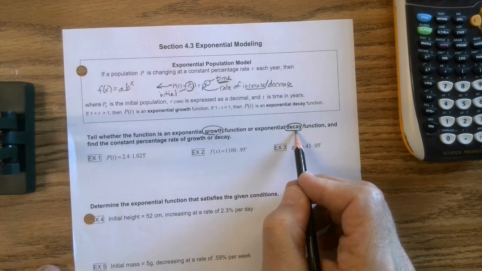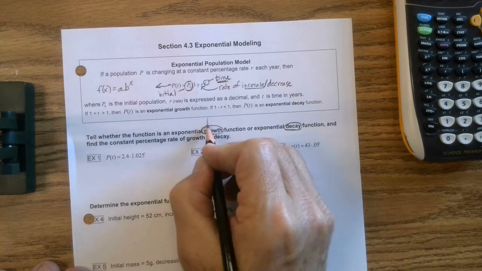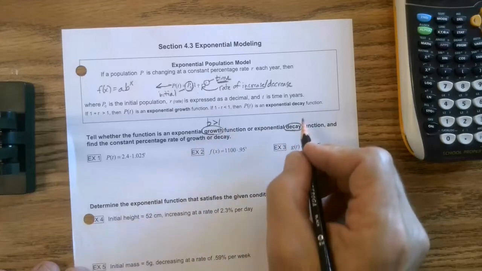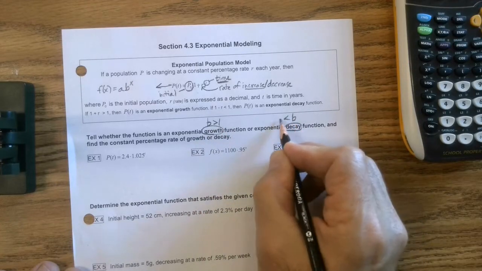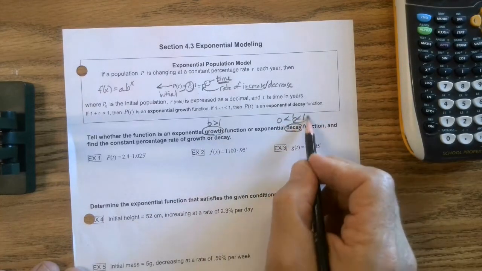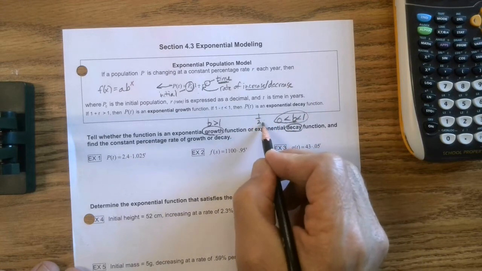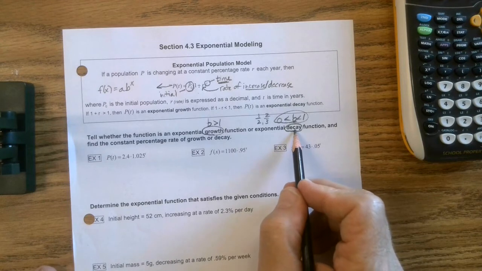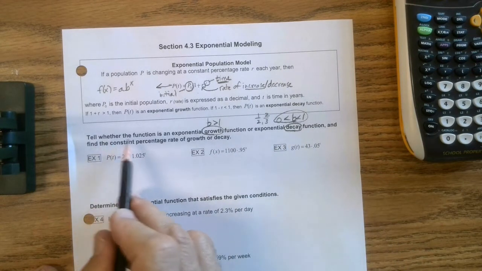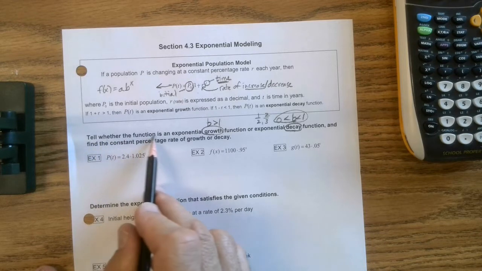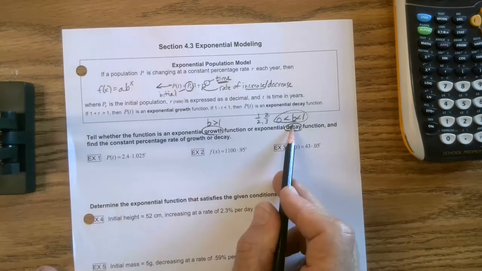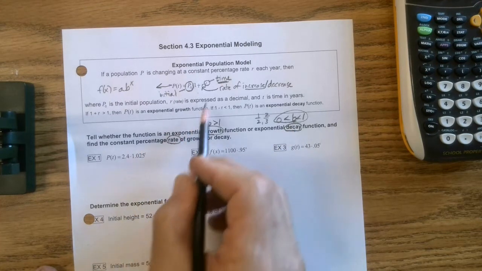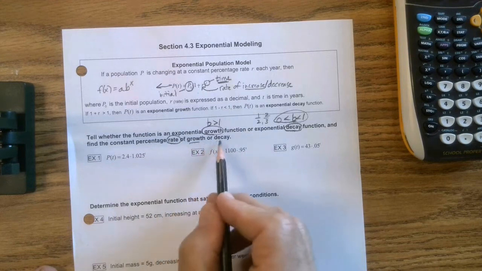Now, we kind of talked about this in a previous lesson. If b is greater than 1, you're going to have growth. If b is greater than 0 but less than 1, in other words, a fraction like 1/2 or 2/3, then it's going to be decay. With that in mind, that's what they're asking us right away. Tell whether the function is exponential growth or decay. And then it says find the constant percentage rate, which is R, of growth or decay.